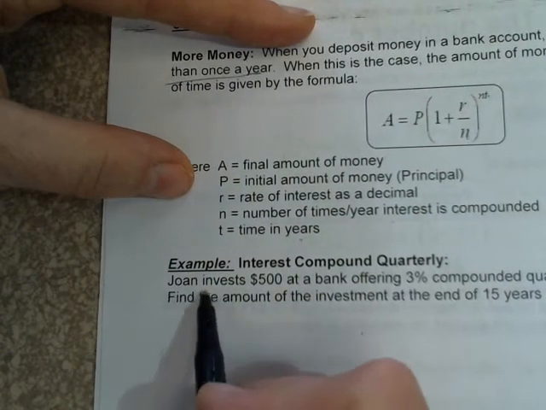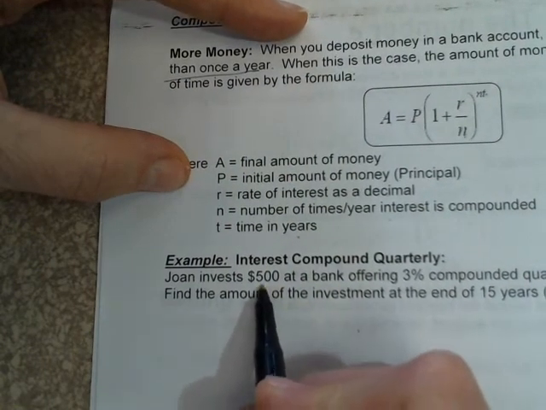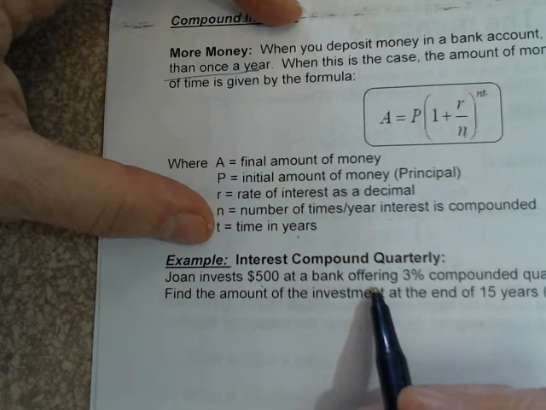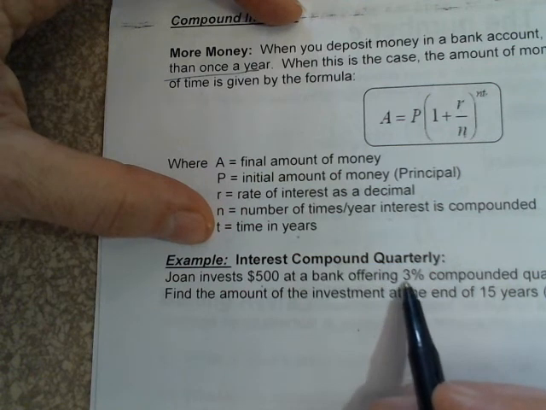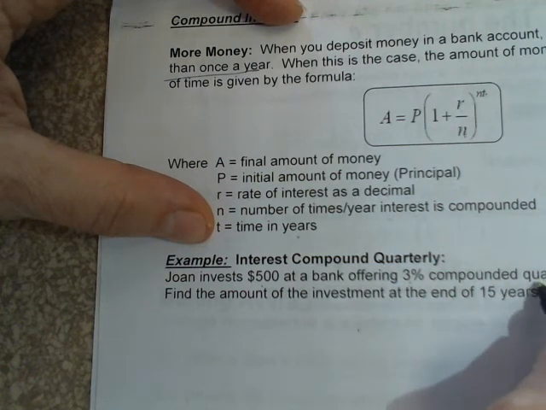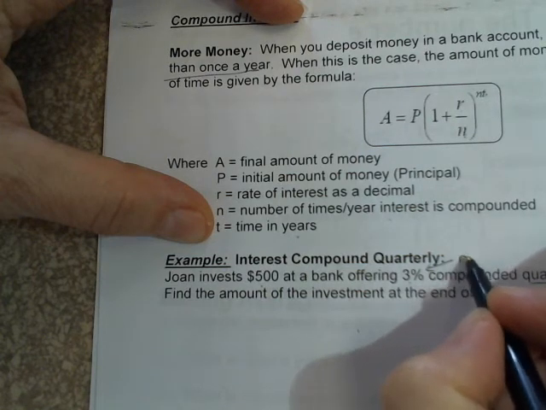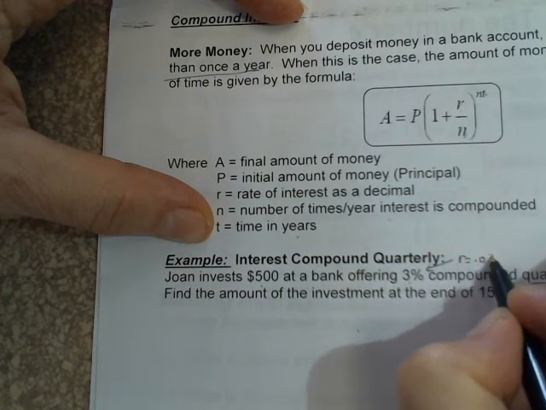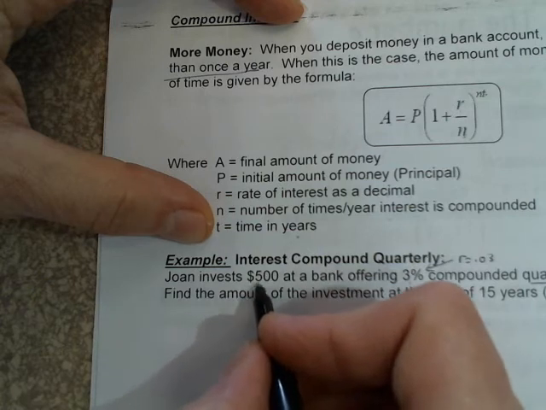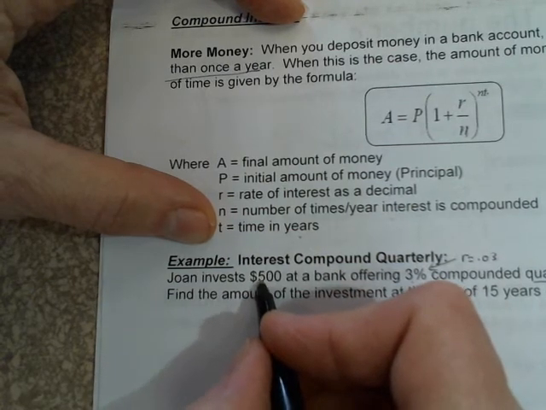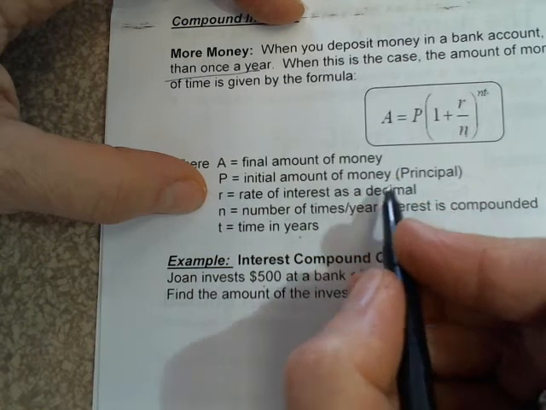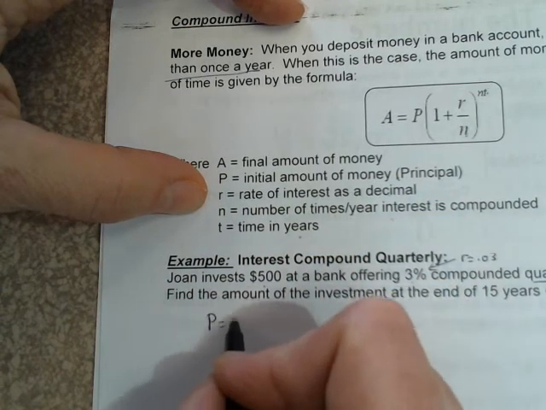So for example, Joan has $500. She's investing it in a bank that offers 3% compounded quarterly, where quarterly means N is equal to 4. The interest rate is 3%, so R would be equal to 0.03. If she invested $500, 500 is the beginning, the initial amount of money, so P is equal to 500.